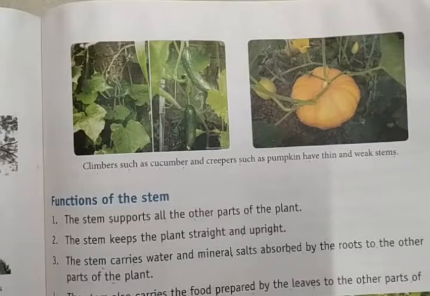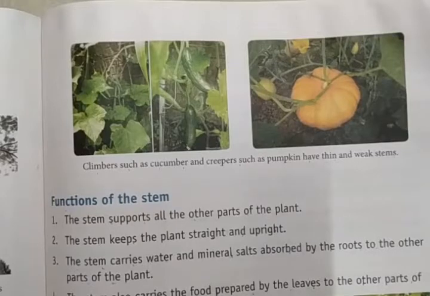Weak stems or a bit strong stems, but which won't grow very big, they are called as shrubs. Examples are rose plants. They are woody stems and thick stems. The stems are very weak, and they are called as the herbs. They are green in color. They are called as the tomato plant. They are weak stems. Next we can see the climbers and creepers.